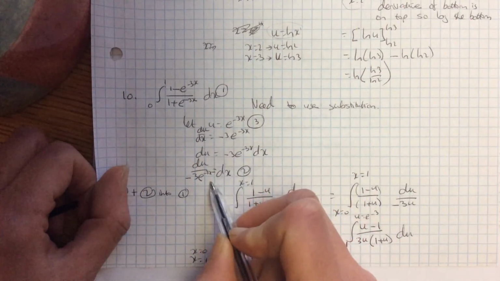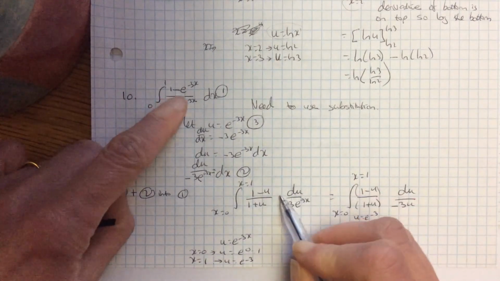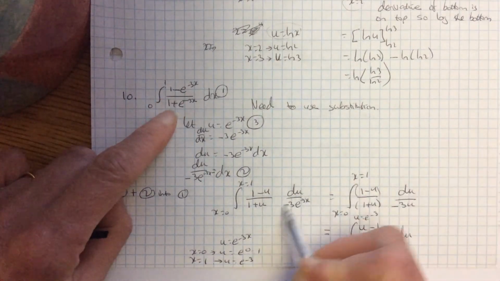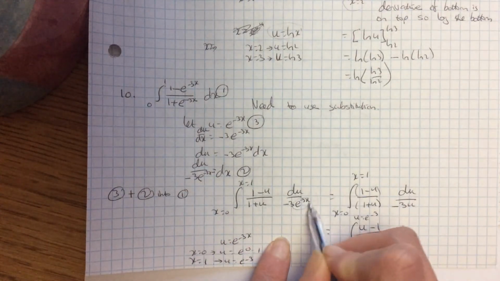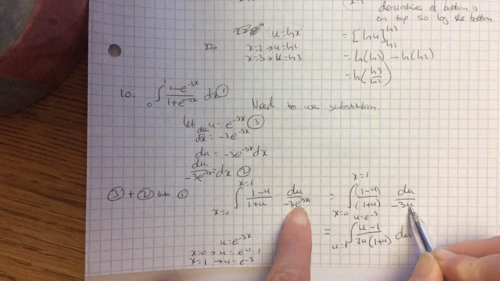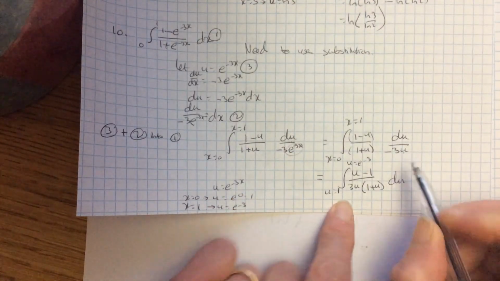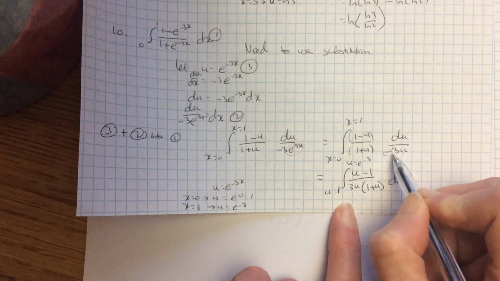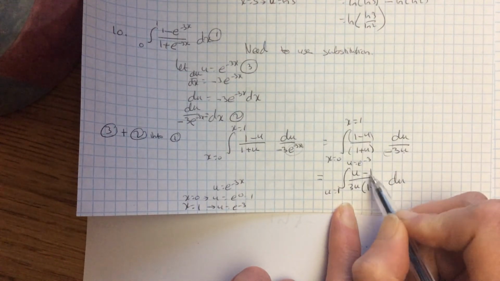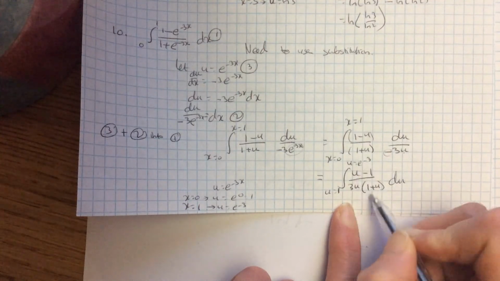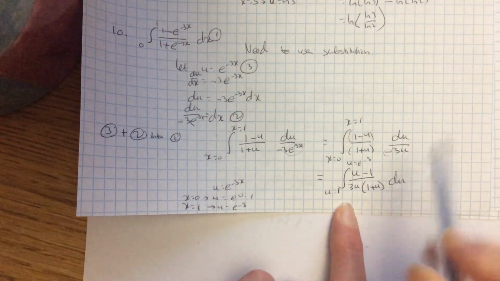Rearrange that to get dx equals. So write that as 1 minus u over 1 add u. Put your du in. This here is u, so it can be written as u again. This is an awful question. Combining this, now what I've done, see this minus? I brought it up to the top just to tidy that up. u minus 1 over 3u times 1 add u. I also fixed my limits here as well.